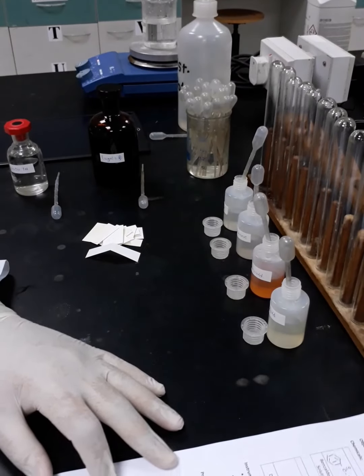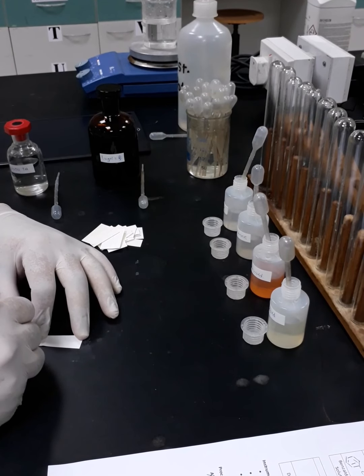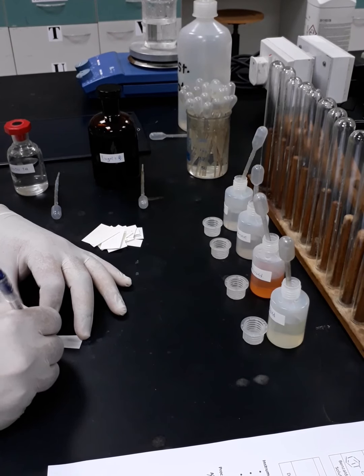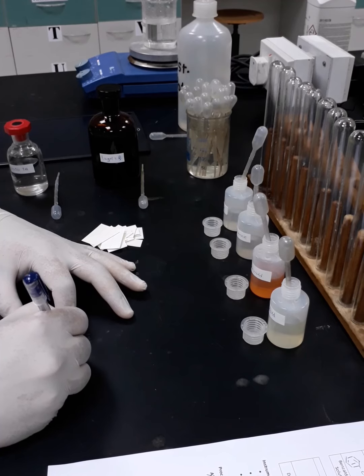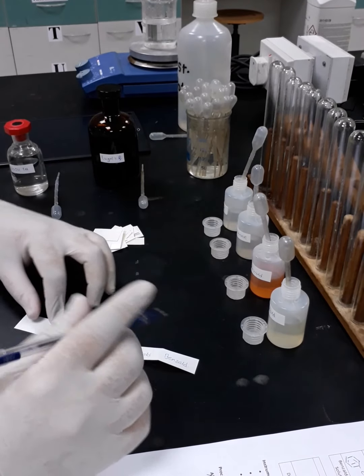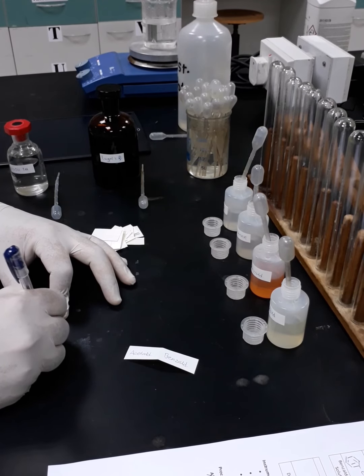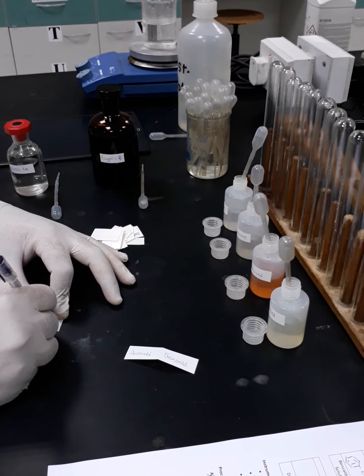Okay, how we are going to proceed, I'm going to label all the samples I have. I will start with acetaldehyde, and then benzaldehyde. Then butanone, and acetone.